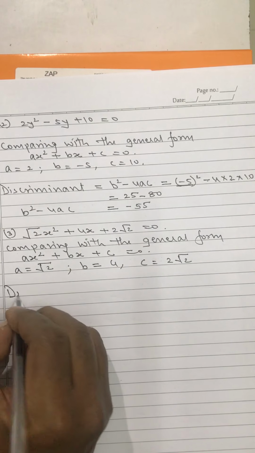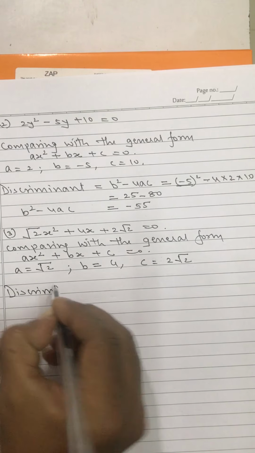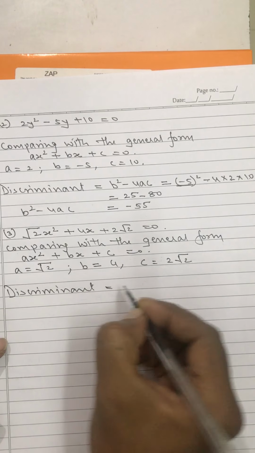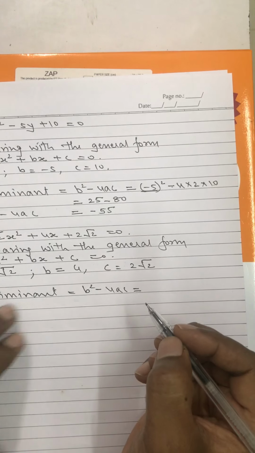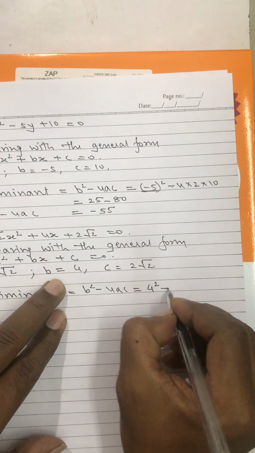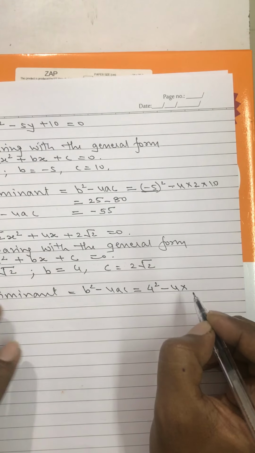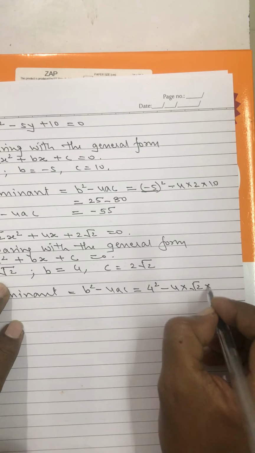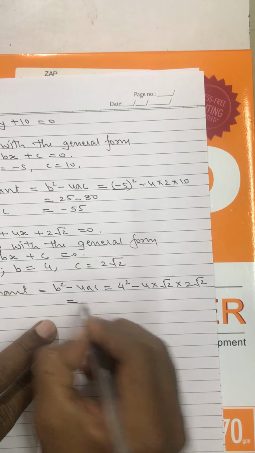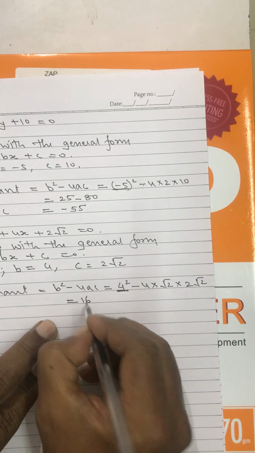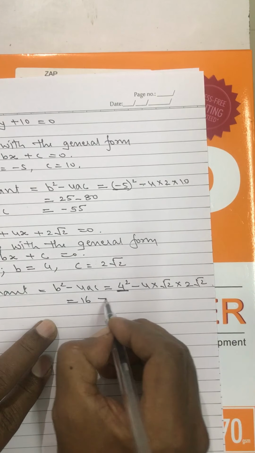Now the discriminant formula for that is b square minus 4ac. The b is basically 4 square, minus of the formula 4 of the formula, a is root 2 and c is 2 root 2. So 4 square will become 16. This is minus.